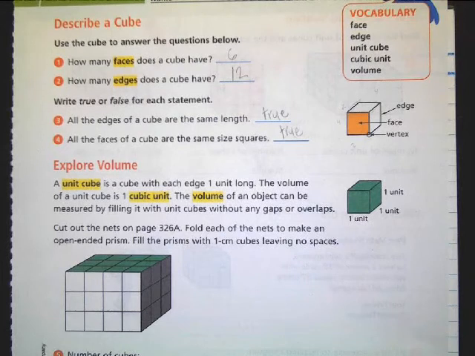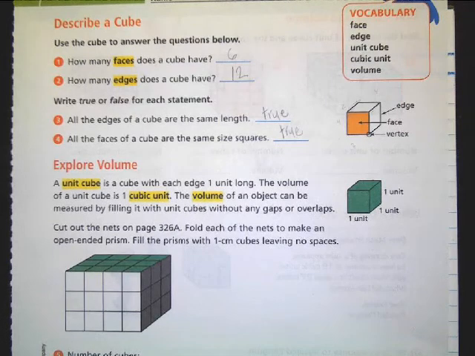A unit cube is a cube with each edge 1 unit long. The volume of a unit cube is 1 cubic unit. The volume of an object can be measured by filling it with unit cubes without any gaps or overlaps. So it's kind of like taking, if you think about it like a box, like a cereal box or a shoe box, and filling it with these little unit cubes, little tiny dice. And it's filling it to each edge and each side and stacking it as tall as it needs to go till it reaches the top and it fills every space.